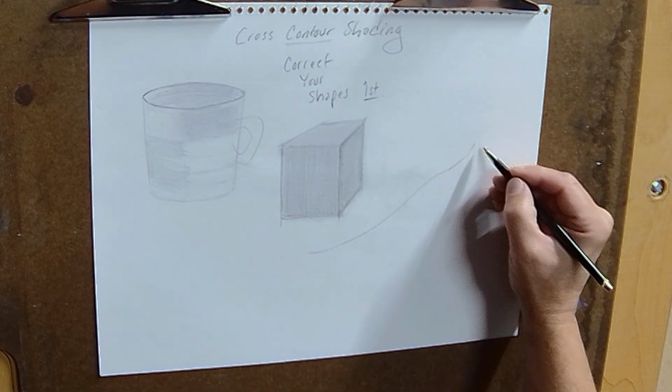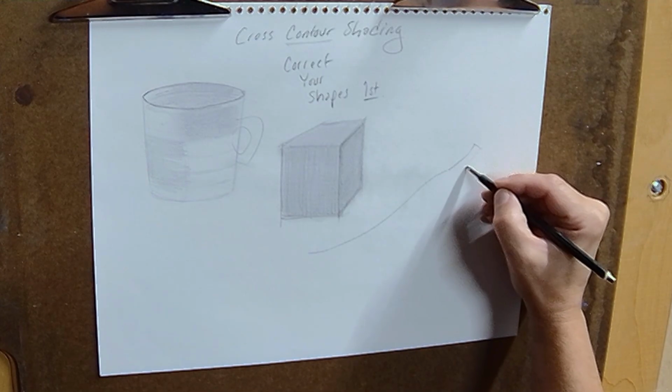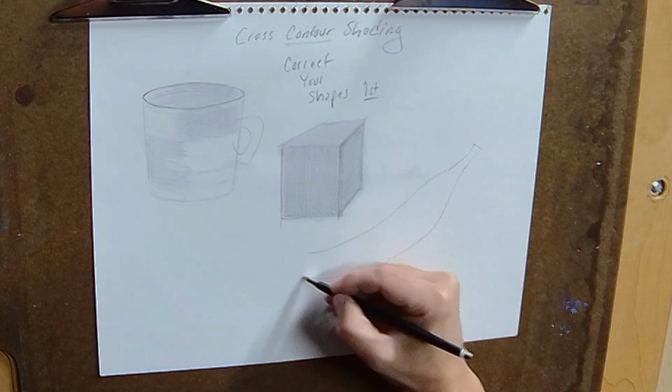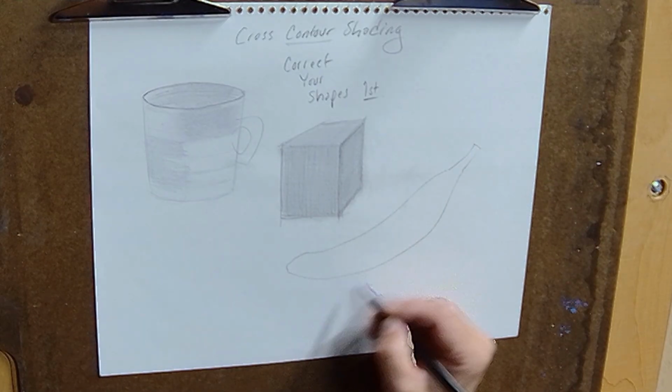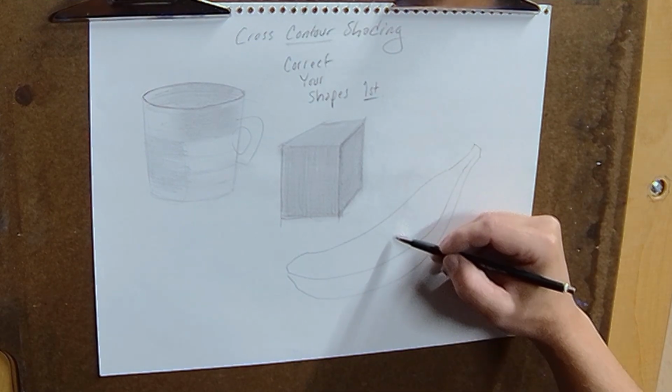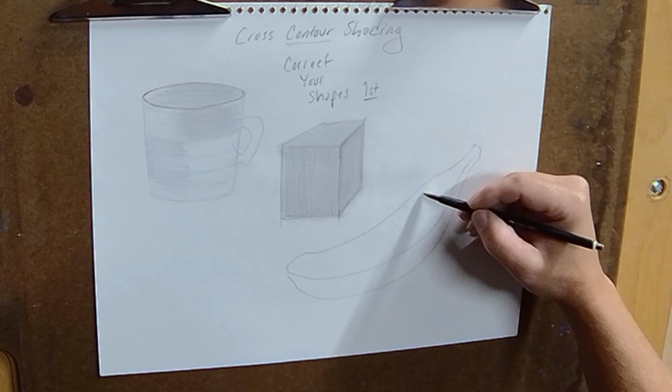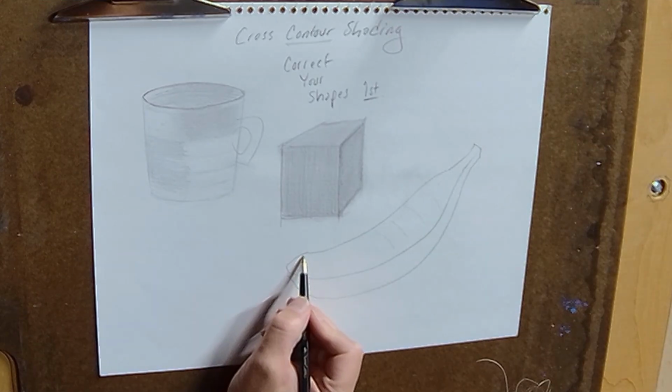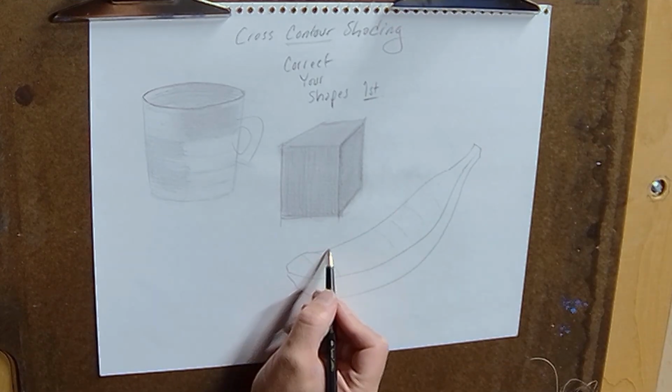I'm just making this up out of my head, so hopefully it's not too bad of a banana. Often on bananas there's a face that's kind of flat. We're going to give it a little bit of a curve.